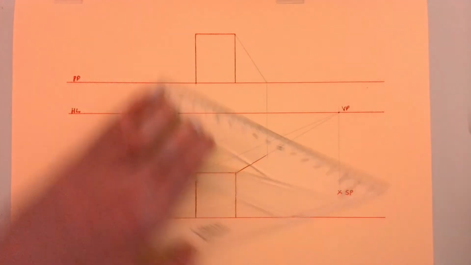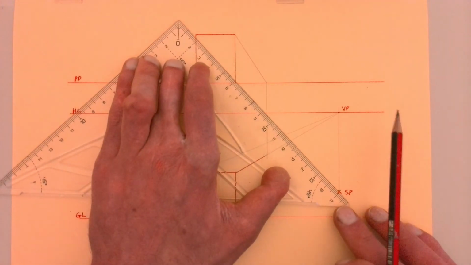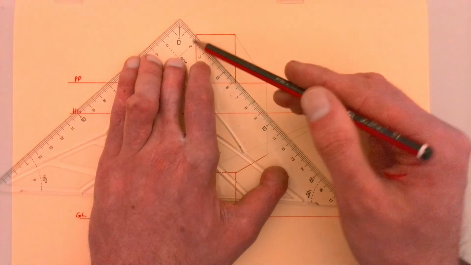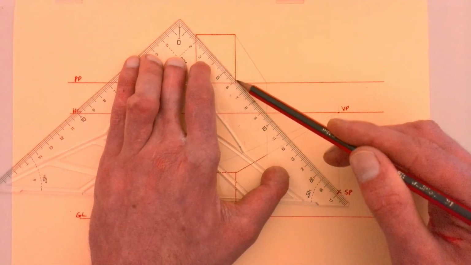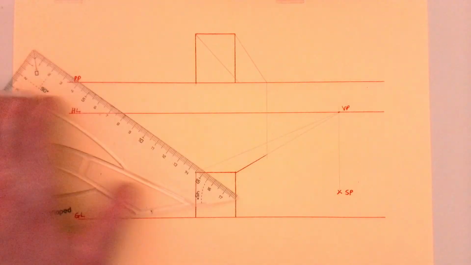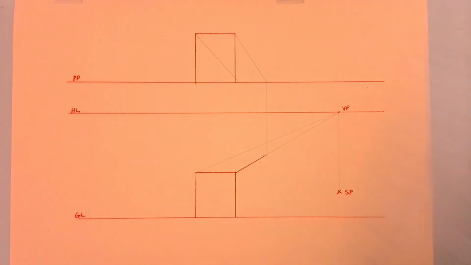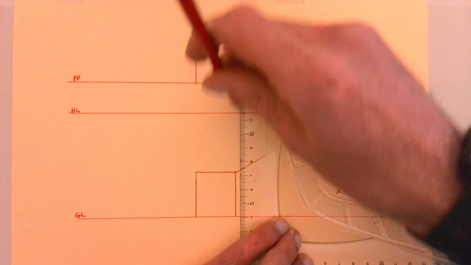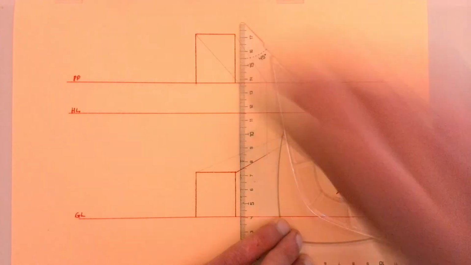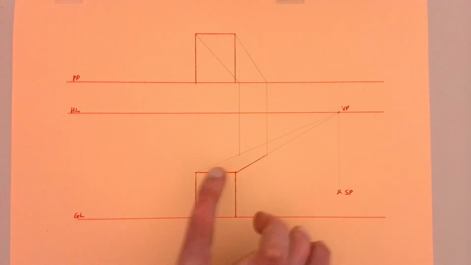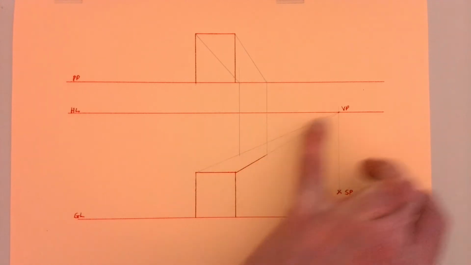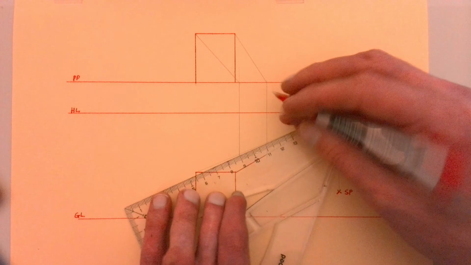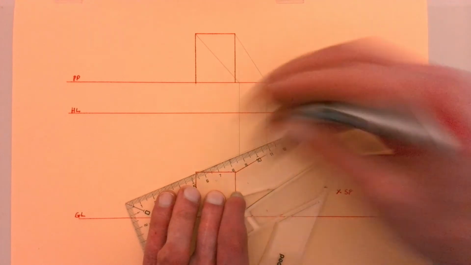So we're going to take that point again and line it up with your SP, always got to be lined up with your SP, and we project that only until it hits the picture plane. Where it hits the picture plane, we then project a line straight down, and where that line hits the line that we drew up to our vanishing point, we know that that is where that line was supposed to end.